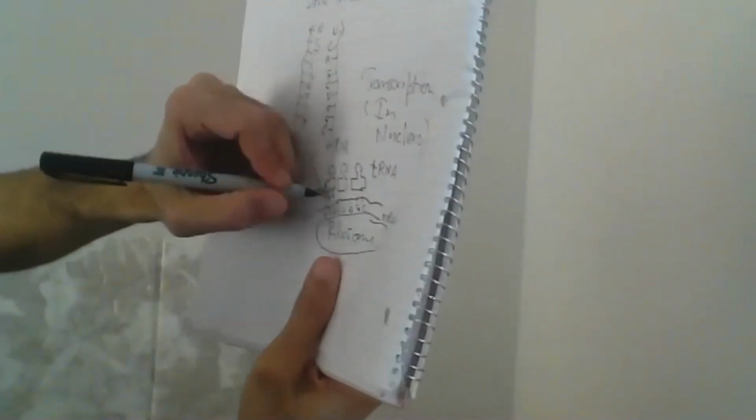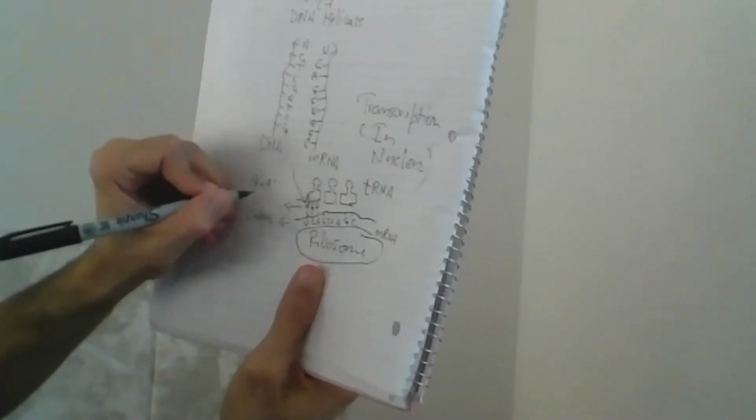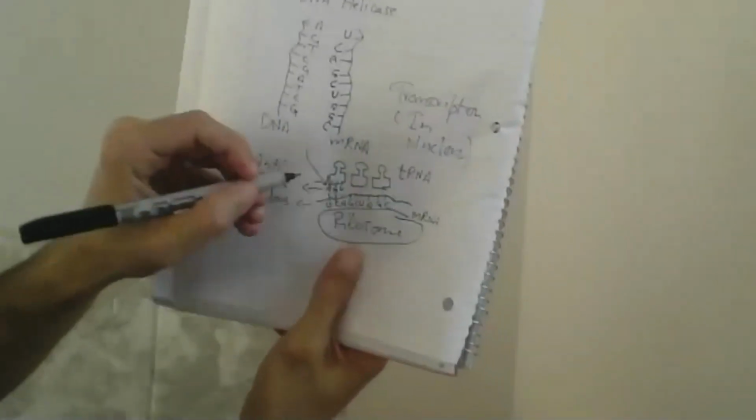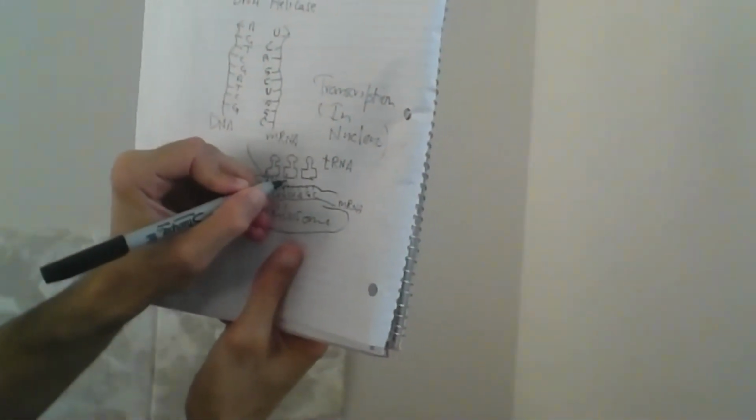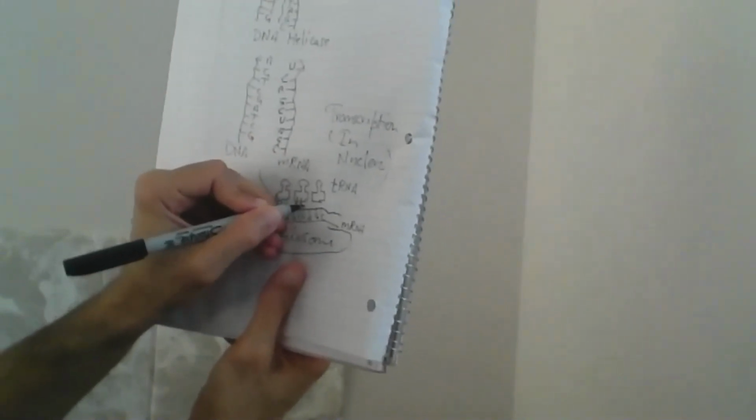Let me label these two here. These are called anticodons. So let's crack the next one. This one has to go with GCU. What 3 letters do you write here? What goes with G? C. What goes with C? G. What goes with U? A. So CGA is the anticodon that goes with this codon.